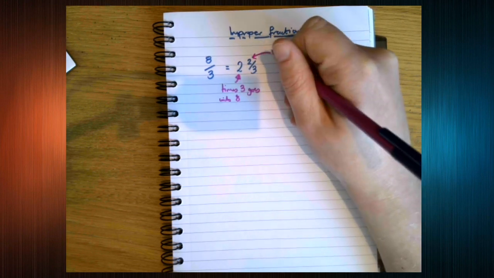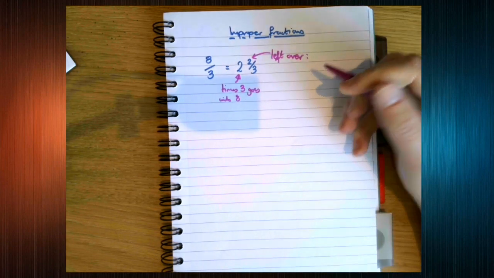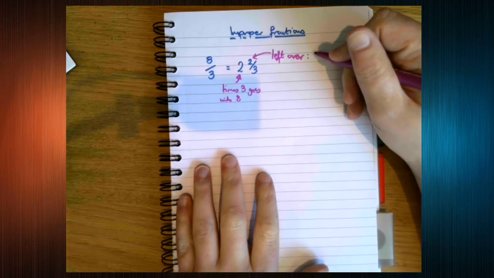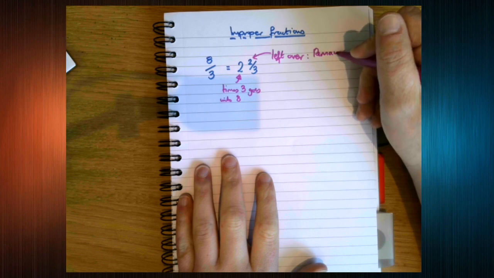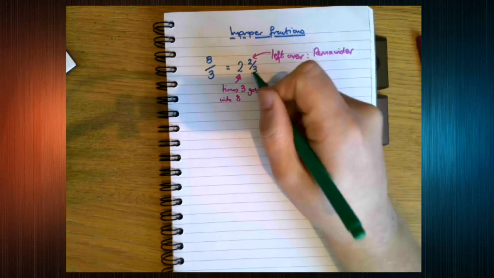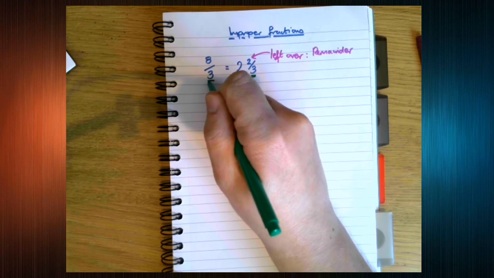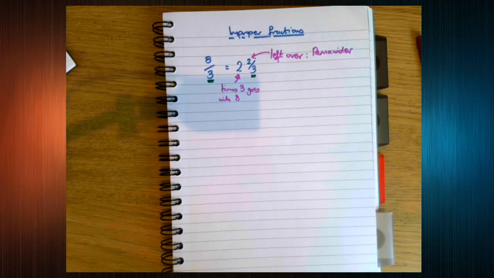And this is what's left over, which we know is called the remainder. And notice the denominator of this fraction is the same as the denominator of this fraction.